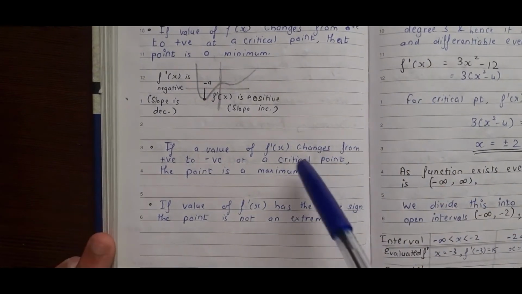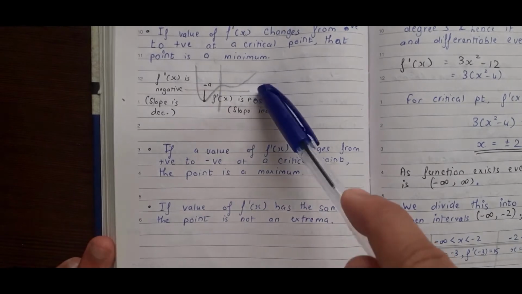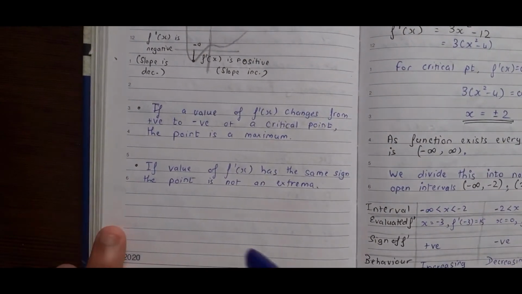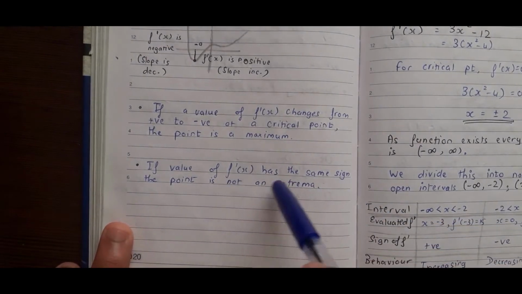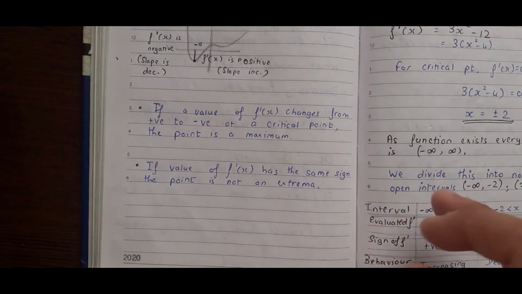Same way, if we check before and after the critical point, if it's initially positive and after the point it becomes negative, we say that point is a maximum. If the value of f dash of x has the same sign, the point is not an extrema. So it means that every critical point will not be an extrema. That's a point to note.